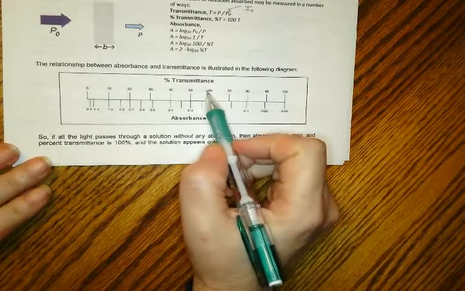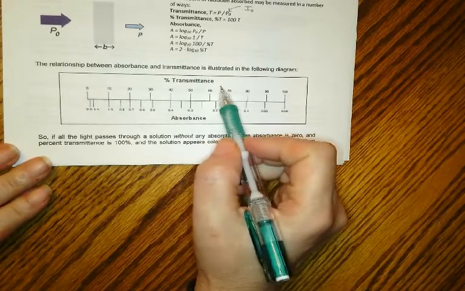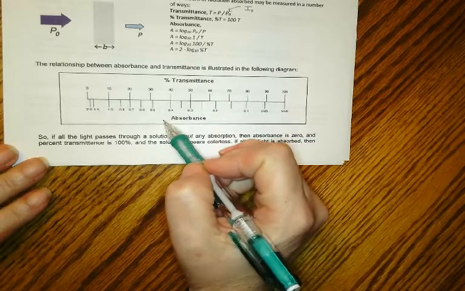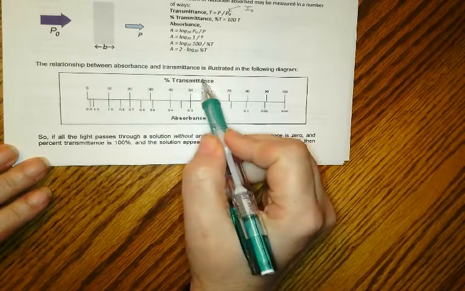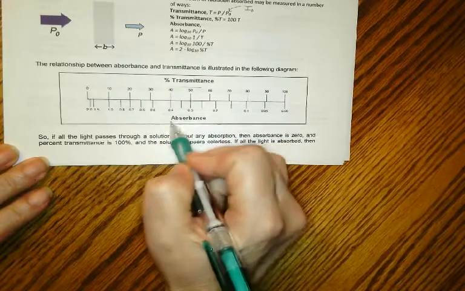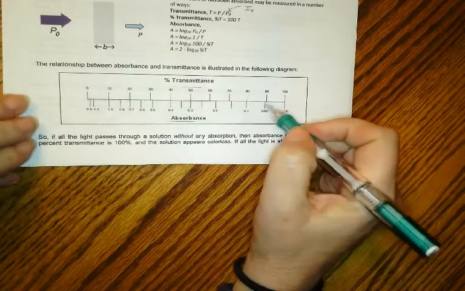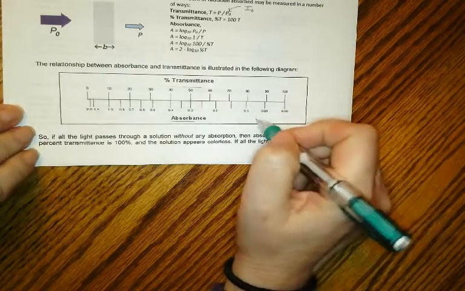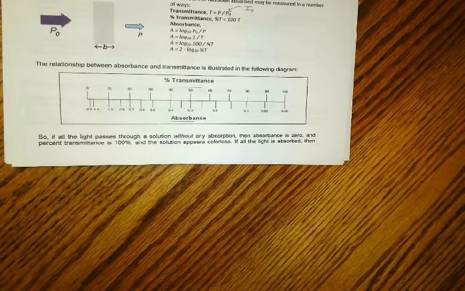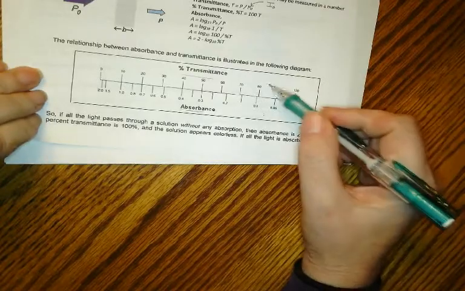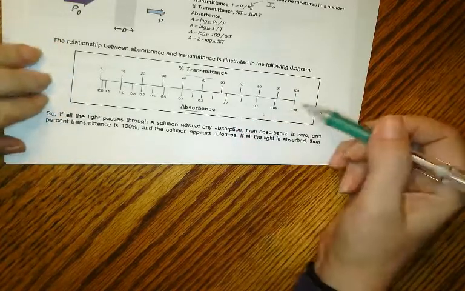So if I had a colorless liquid in there, I'd have 100% transmittance and no absorbance. Percent transmittance is how we do transmittance. Absorbance is based on some other numbers that don't have units. That's to do with optical density. So the numbers, this is in percentage, it won't equal 100, okay?